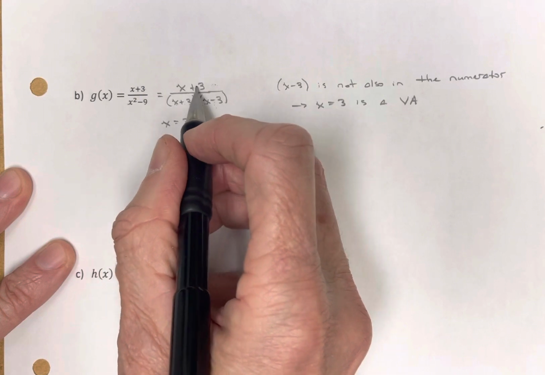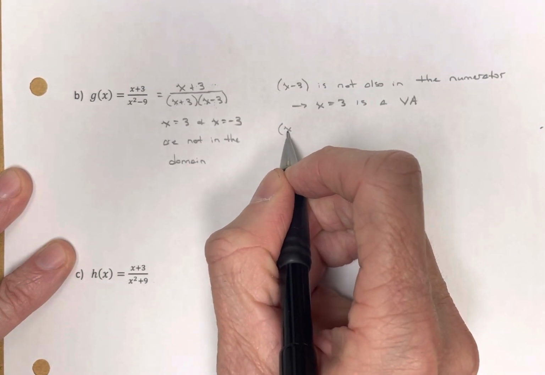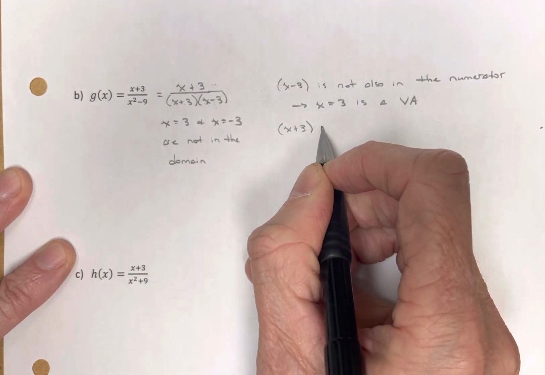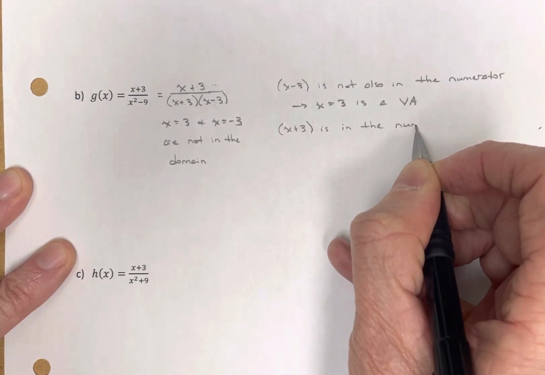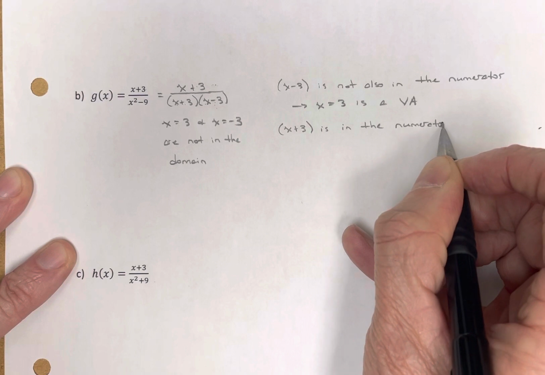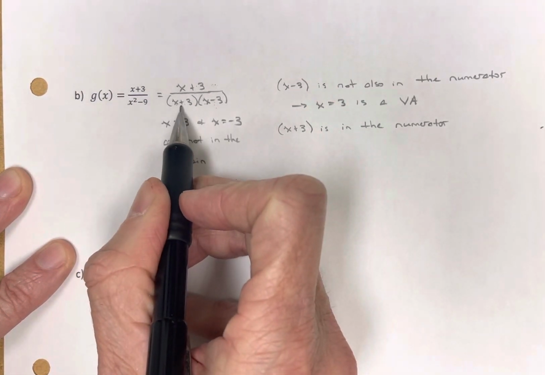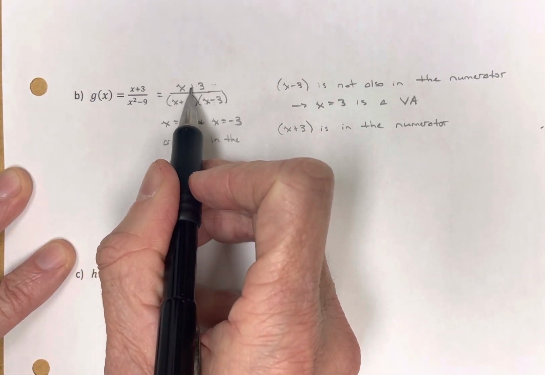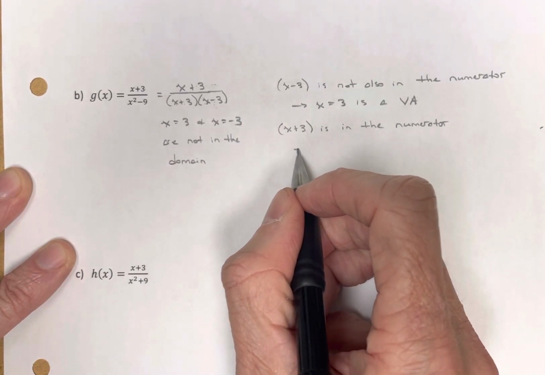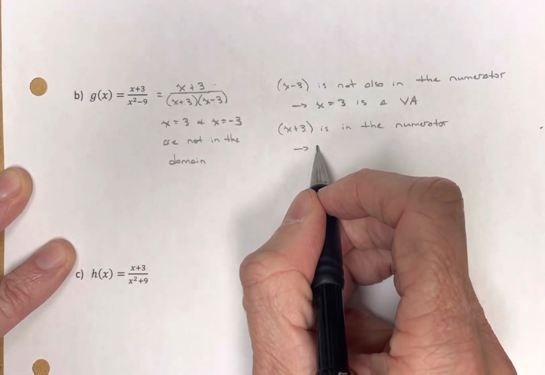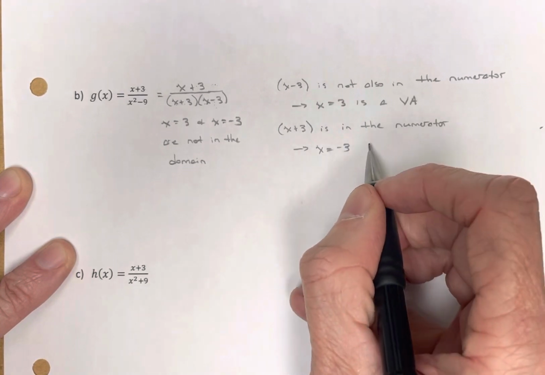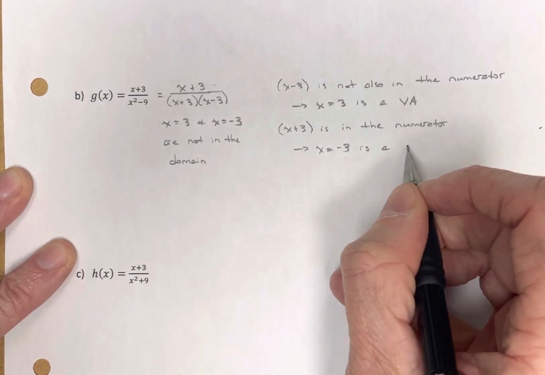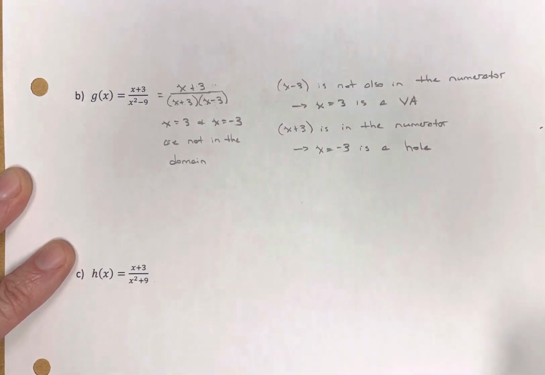Let's notice that x plus 3 is in the numerator. So the factor x plus 3 is in the numerator. Okay, so I have an x plus 3 in my denominator and an x plus 3 in my numerator. So this tells me that if this is a factor, then x equals negative 3 is a hole in the graph.